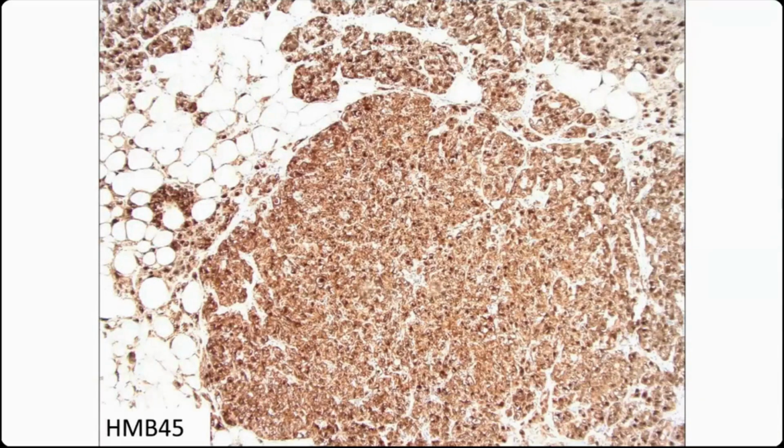But when you stain with HMB45, it's diffusely positive. Does anyone want to make a diagnosis? I think I've made it easy with the HMB45. Yes, exactly. Angiomyolipoma.